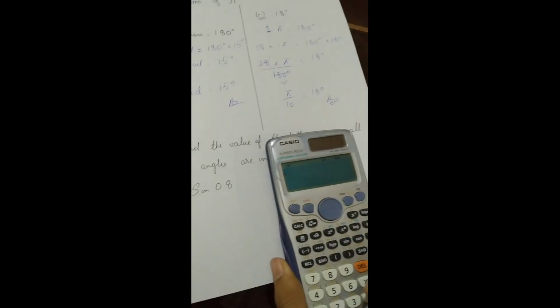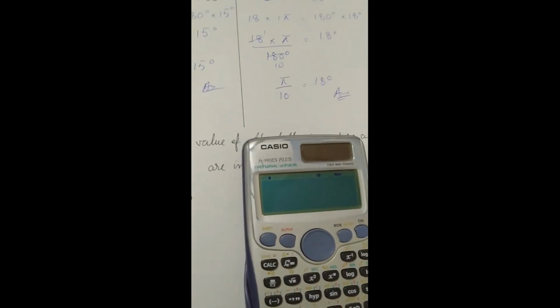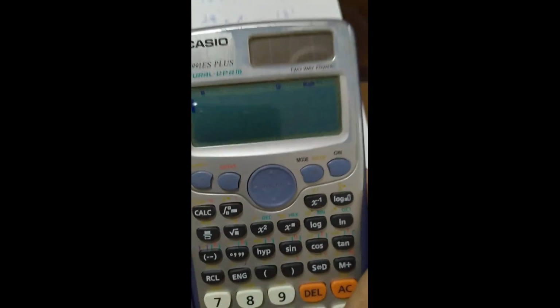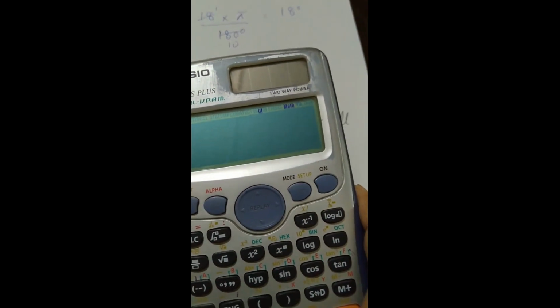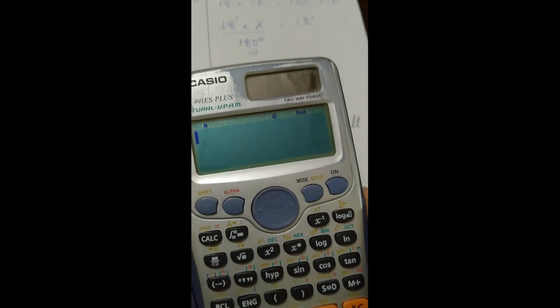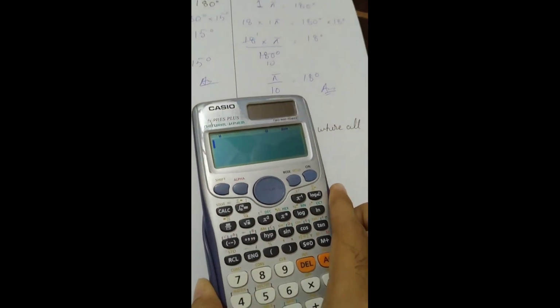As you can see here, find the value of the following where all the angles are in radians. For this you will require a scientific calculator. Before starting this exercise, because it deals with radians, make sure that your calculator is in radians. You can see here there is an R illuminated, which means that the calculator is in radians.